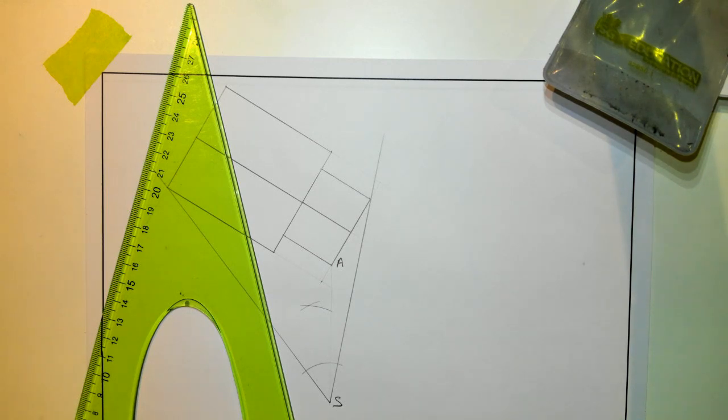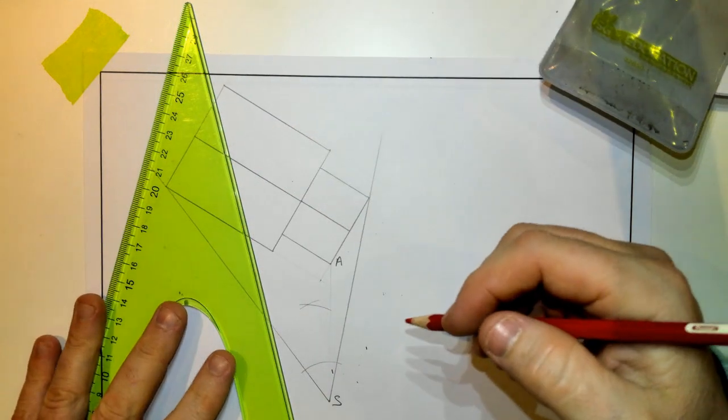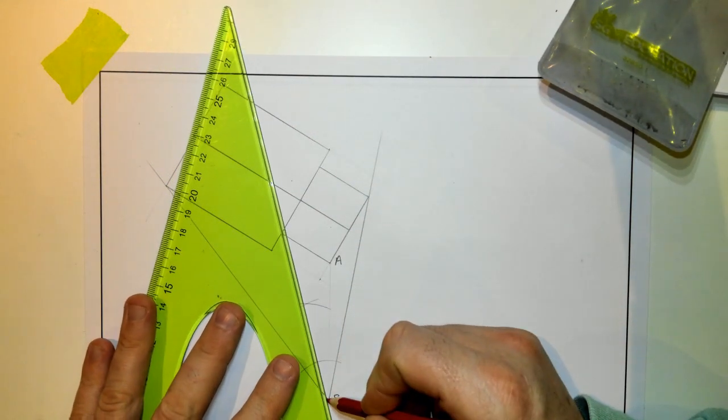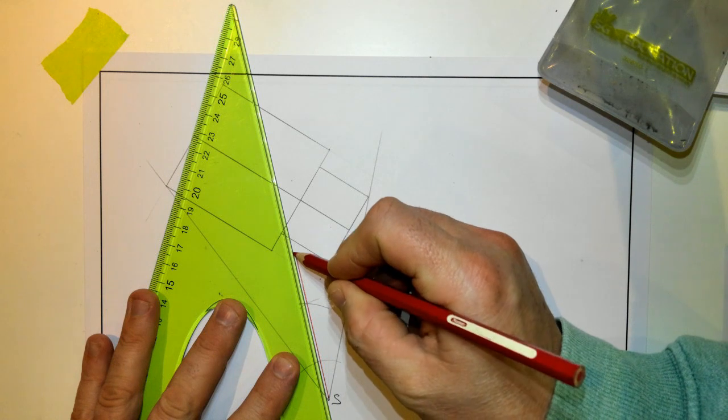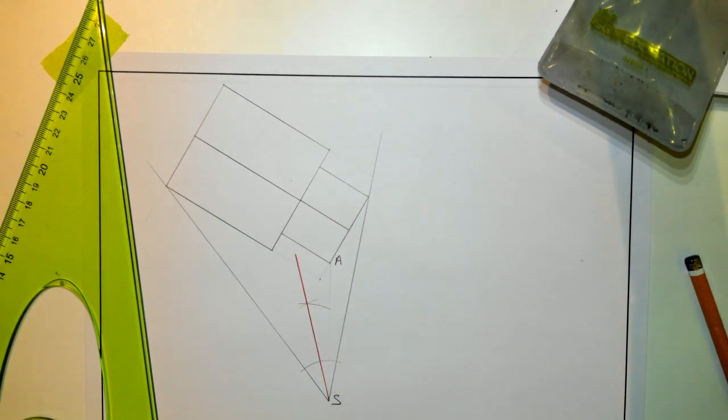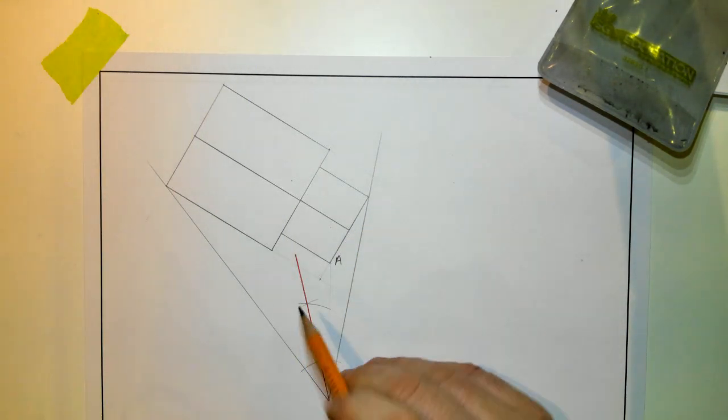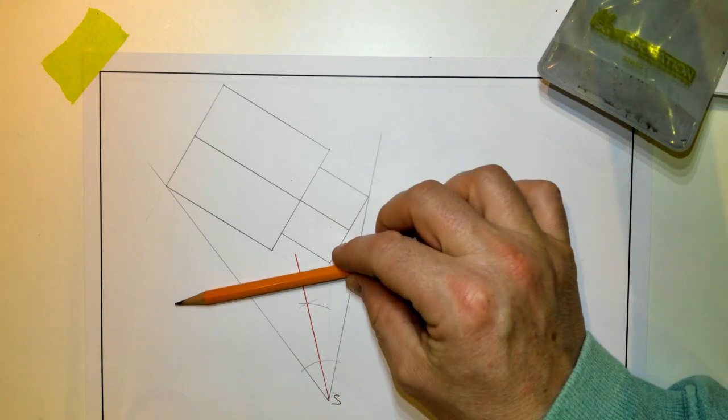Sharpen up my red pencil. I put in my center line of vision. So from the spectator, my bisector, that is now my center line of vision. Okay, our picture plane has to go 90 degrees to that center line of vision.